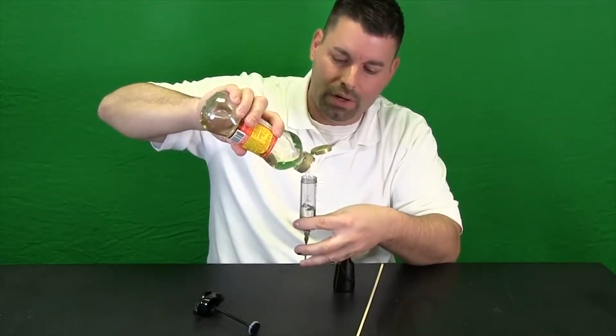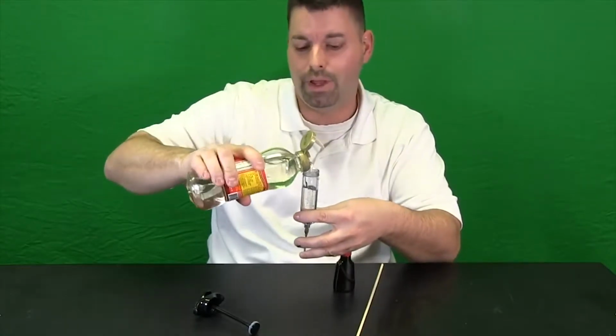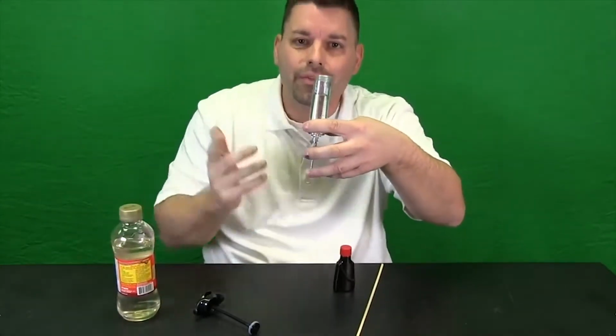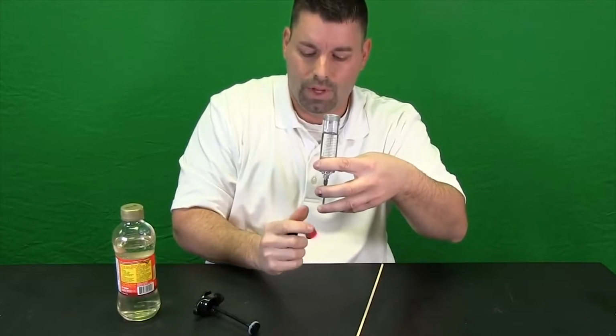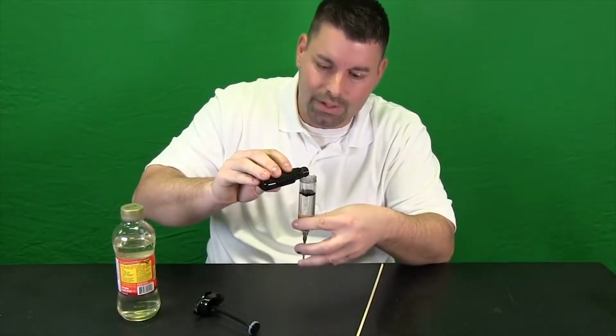I'll fill it not all the way up, about two thirds of the way. It is clear, so now I have to add some black food coloring. Here we go. I want it to be nice and dark, so I'm going to put a decent amount in.